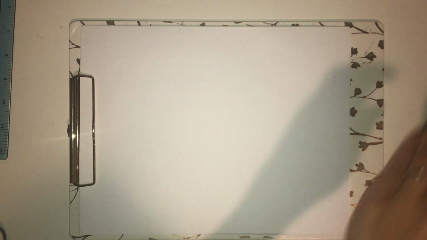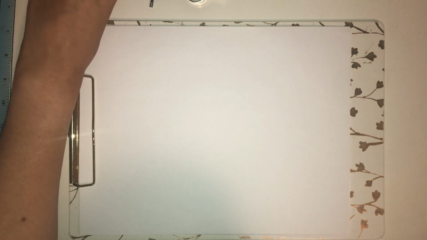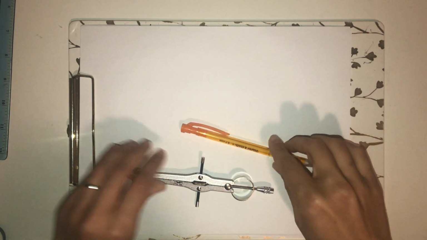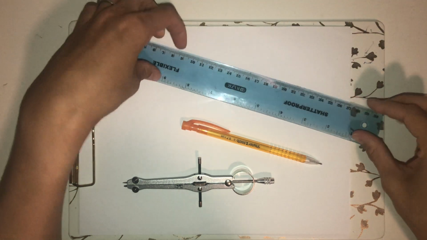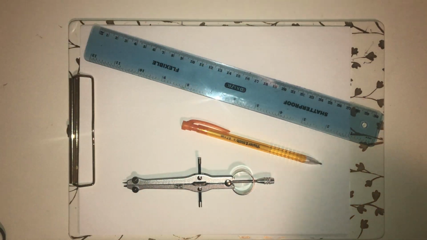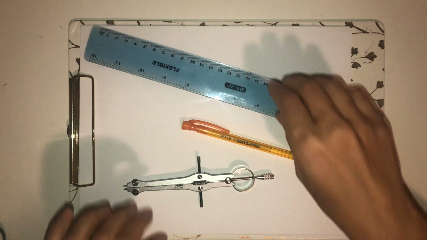I'm going to be giving you a construction demonstration straight out of section 5.4, Basic Constructions Justified. Of course, you need your usual tools here: a straight edge, I use my floppy ruler, and I have a mechanical pencil, and of course I have my trusty compass.